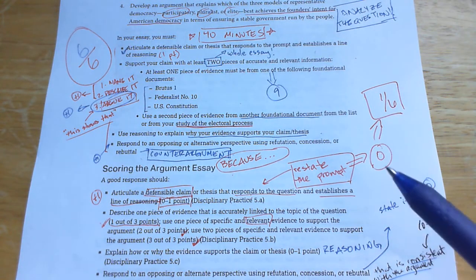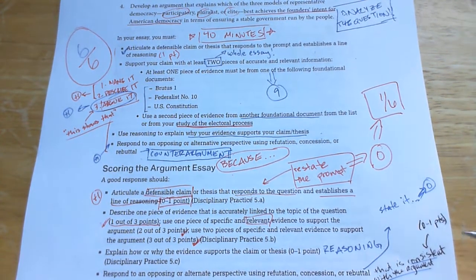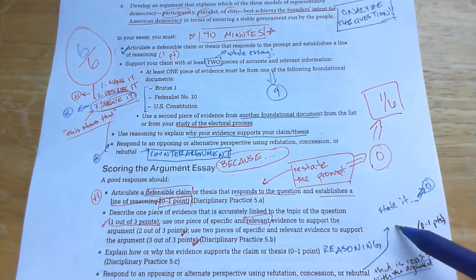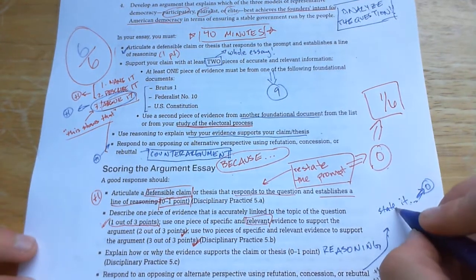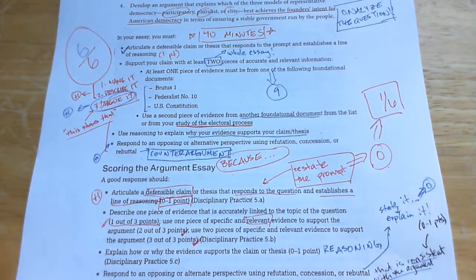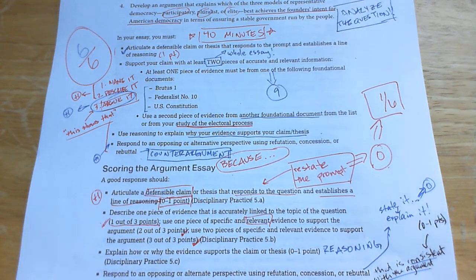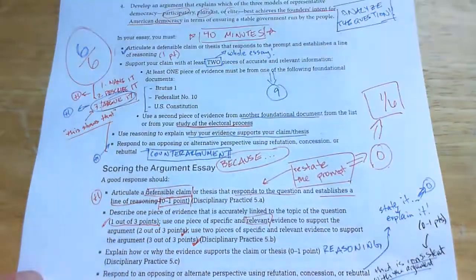So if you simply just spend a sentence saying, yep, it's wrong, you're not going to get that point. In order to get this point, you've got to state it, and you've got to explain it, okay? If you state the other side and then explain the other side, you're going to get that last point, netting you a 6 out of 6 on this essay.